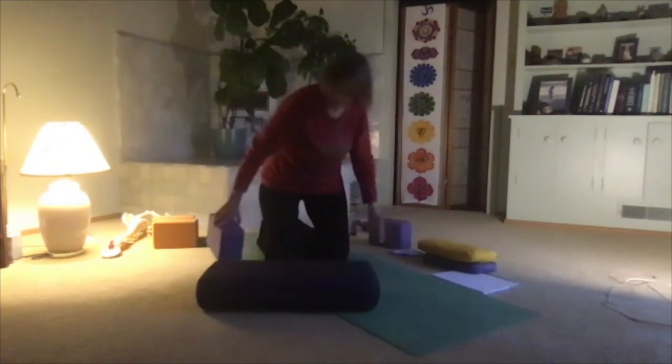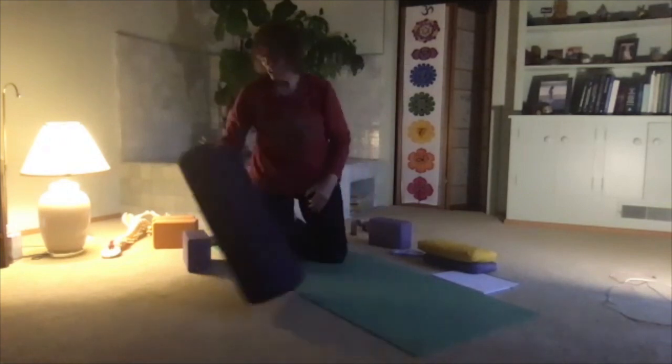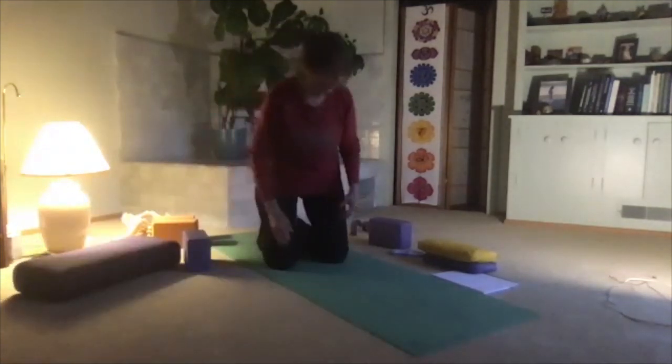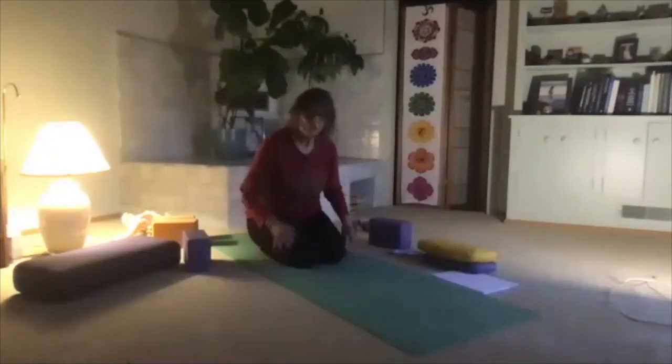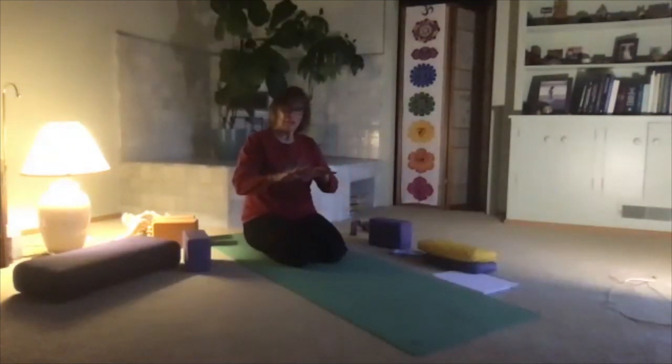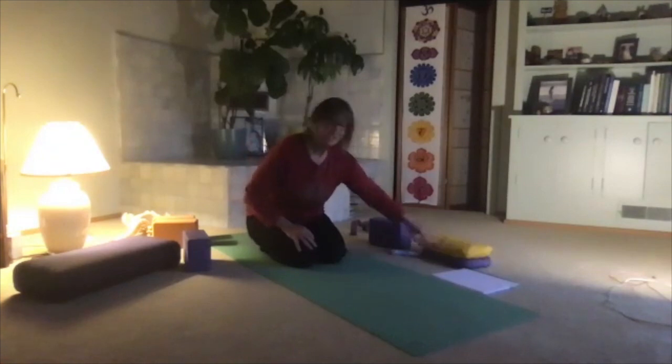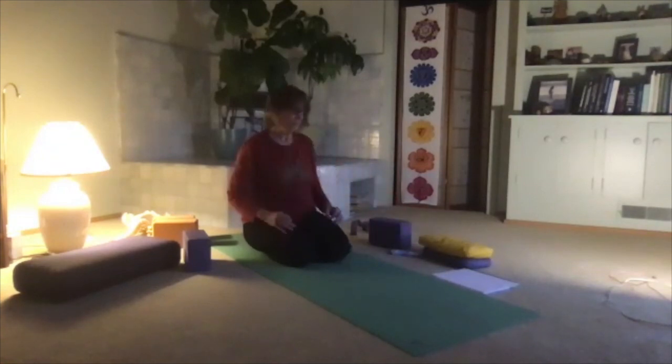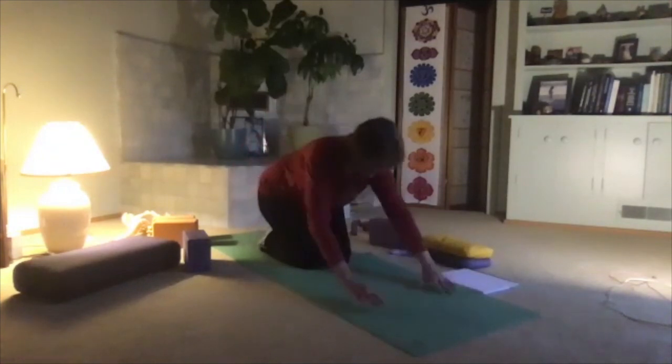So that's why at first you might only come down an inch. And that's the position of strength. If you let the shoulder blades just move around, you don't use the muscles that hold it firm, you won't develop the right kind of strength there. Okay. So as you're ready, inhale, cat.